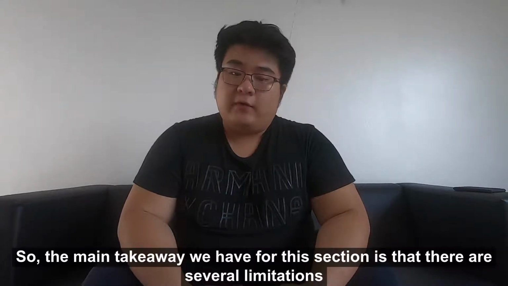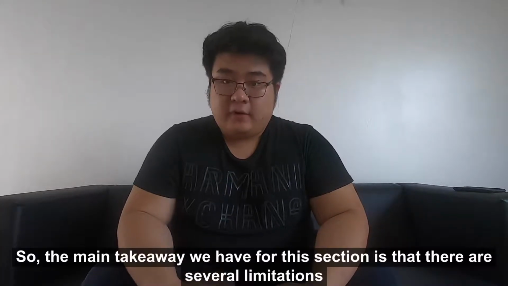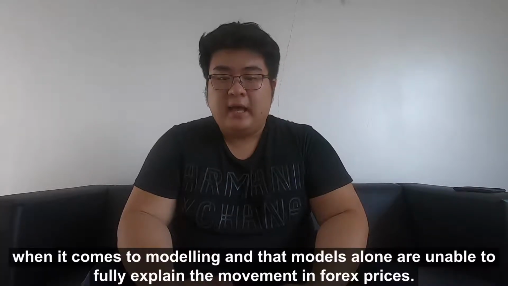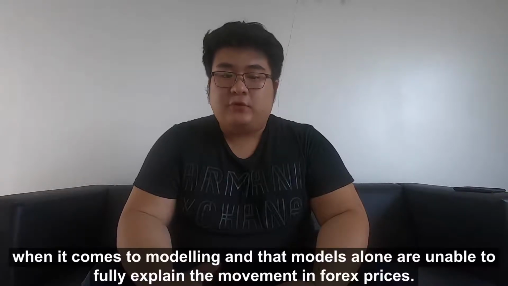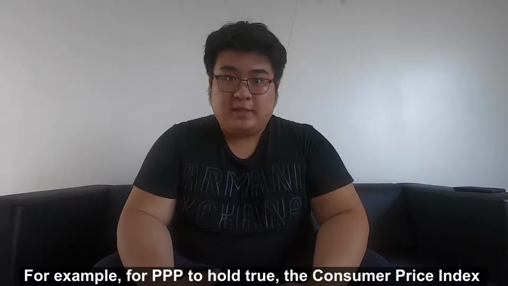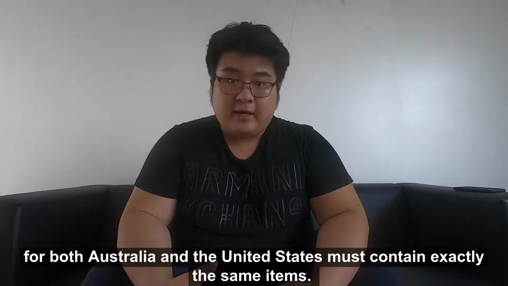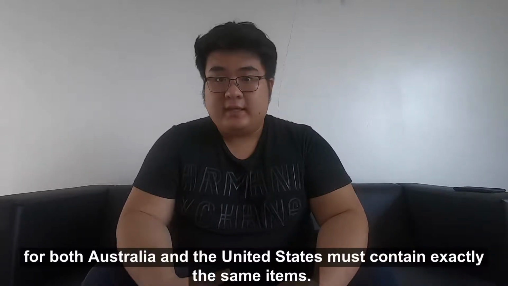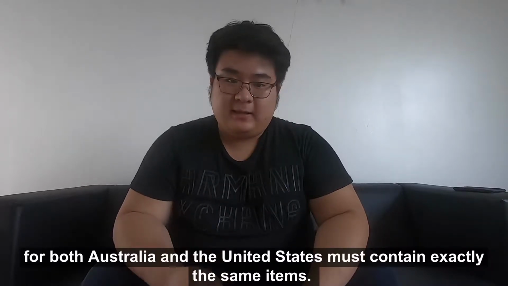So, the main takeaway we have for this section is that there are several limitations when it comes to modeling, and the models alone are unable to fully explain the movement in forex prices. For example, for purchasing power parity to hold true, the consumer price index for both Australia and the United States must contain exactly the same items.